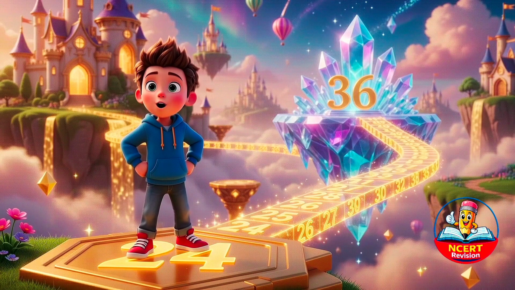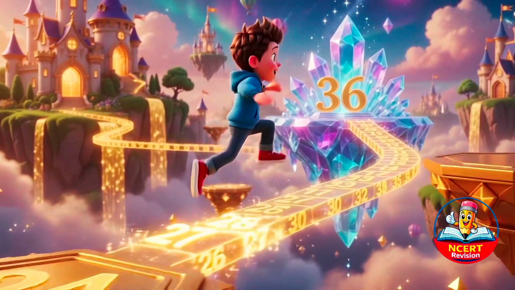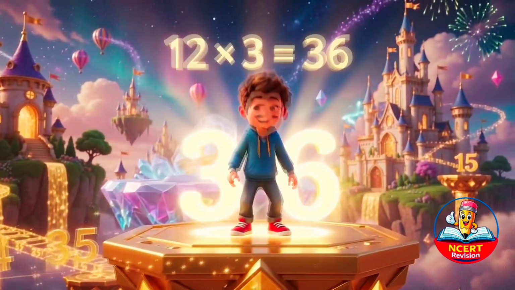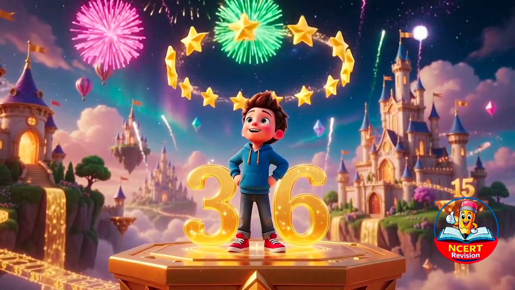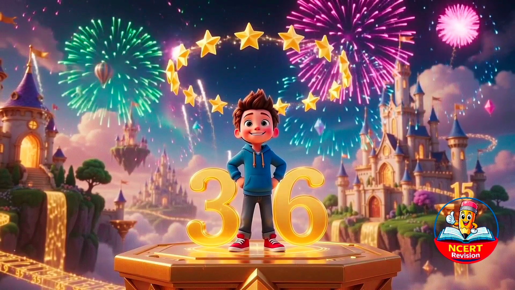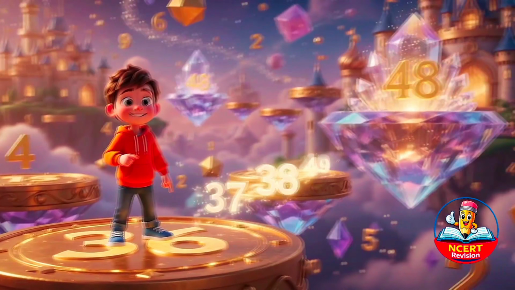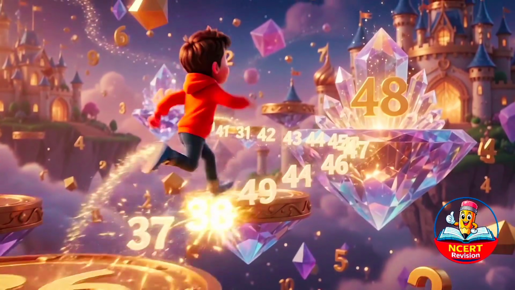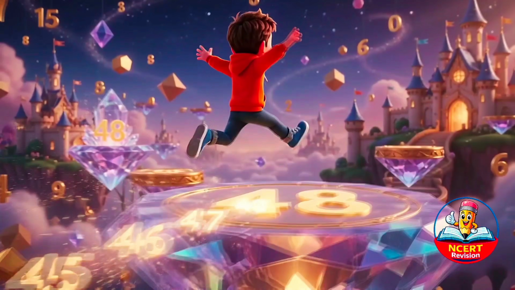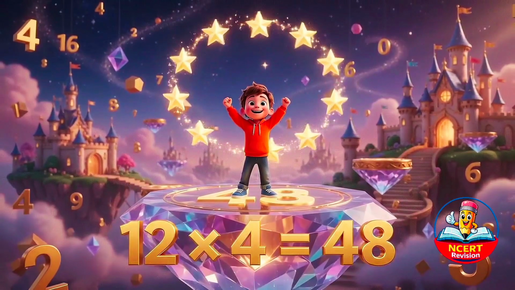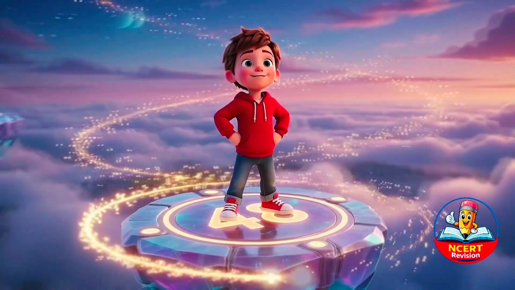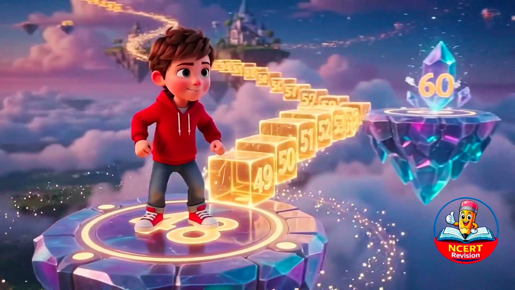Stand on 24. Jump ahead by 12. We reached 36. 12 times 3 equals 36. Stand on 36. Jump ahead by 12. We reached 48. 12 times 4 equals 48. We're on 48. Jump ahead by 12.